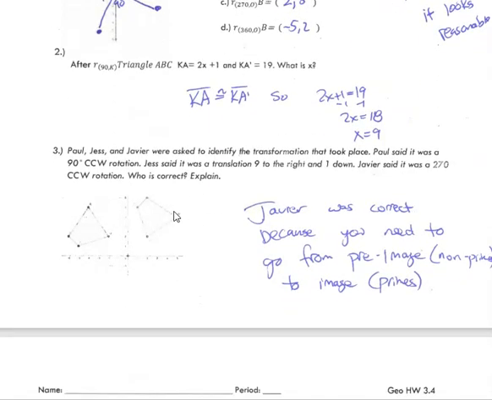And the next one says, Paul, Jess, and Javier were asked to identify a transformation that took place. Paul said it was a 90-degree counterclockwise rotation. Jess said that it was a translation of (9, 1). And then Javier says that it's 270. It looks like it could be 270 or 90, but when you actually look at the primes and the non-primes, you could see that it had to go from the one on the left to the one on the right, which is 270 degrees.